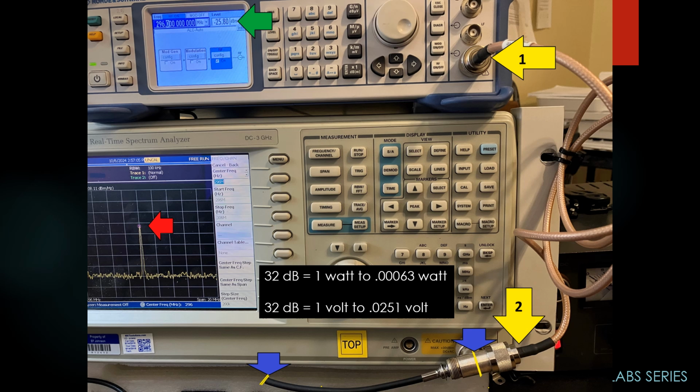Or if I had a volt, I have 0.0251 volt. Whatever that does mean is that I have attenuated my 296 megahertz energy going up the antenna line by 32 dB. If I was interfering with anyone before, I'm probably not even noticed by them right now.